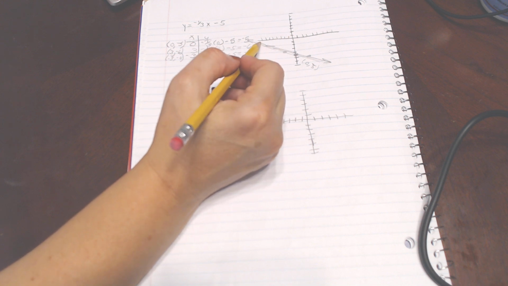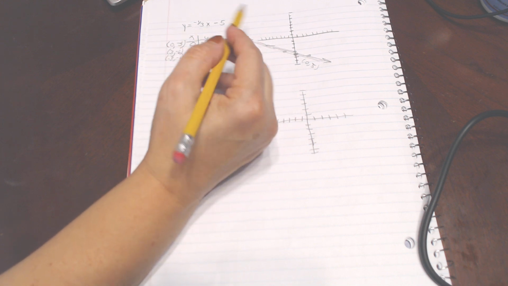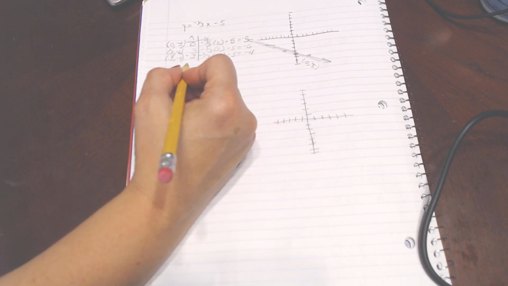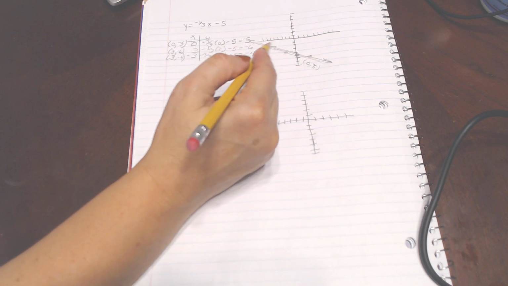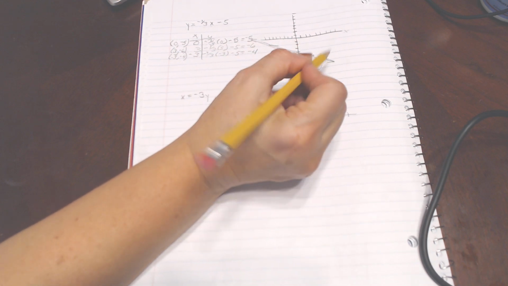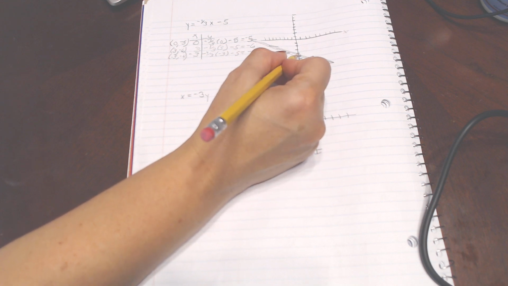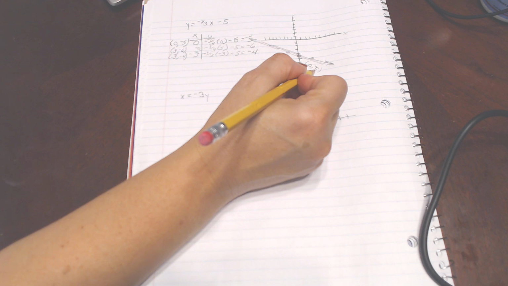The x-intercept is where it crosses the x-axis. The y-intercept is where it crosses the y-axis. So I hope I called this the y-intercept at 0, -5.